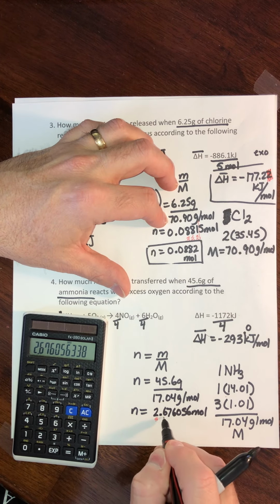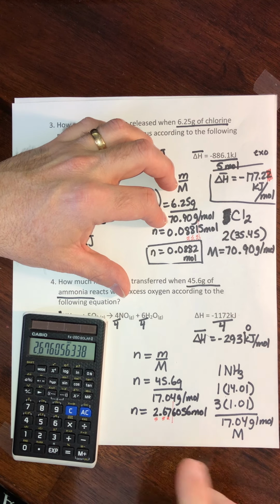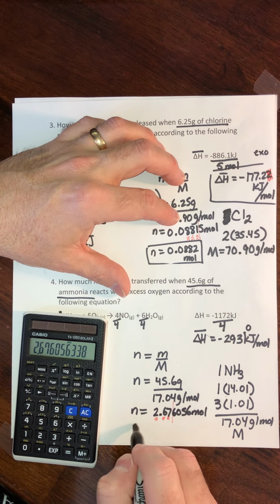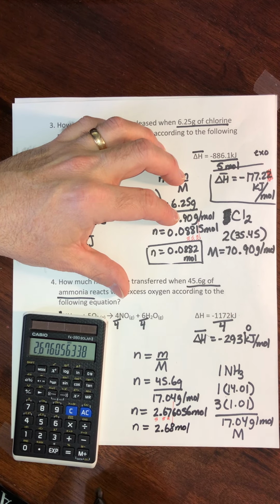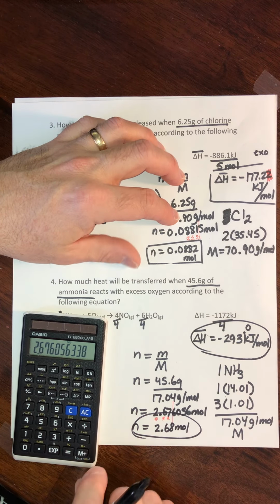So keep the 2, keep the 6, keep the 7, get rid of the rest. You're getting rid of a 6, that's going to cause your number to round up. So 2.68 moles.